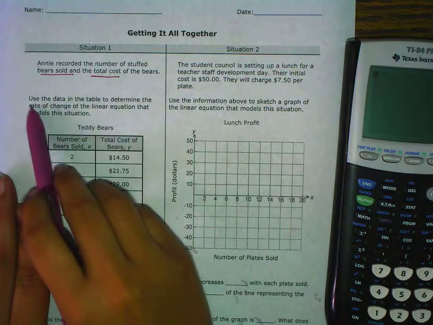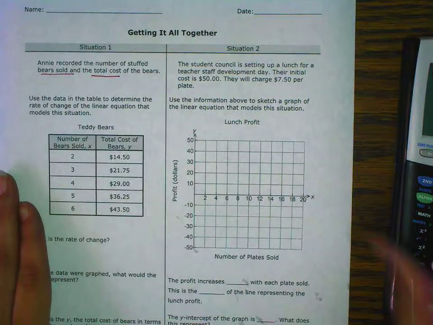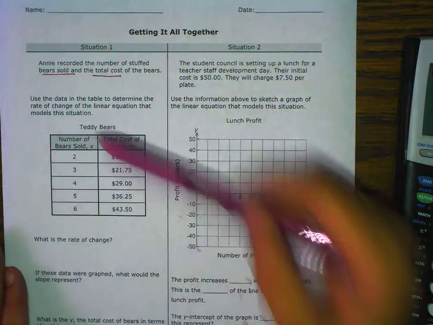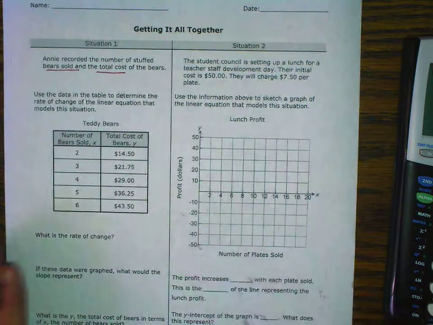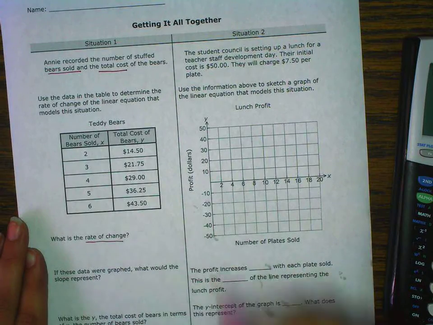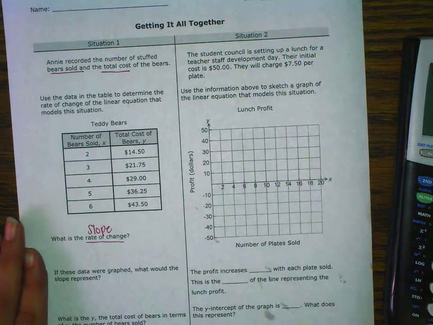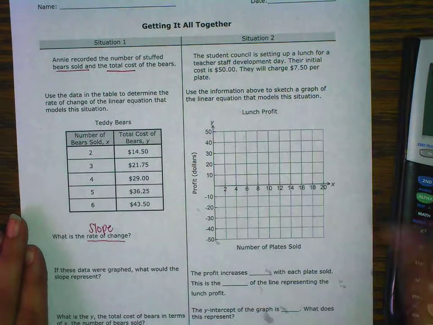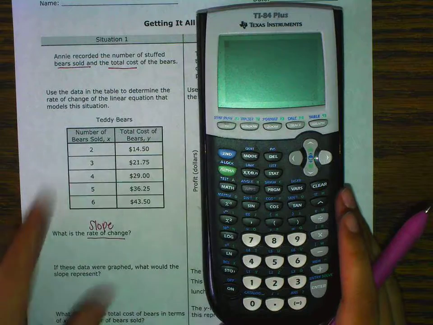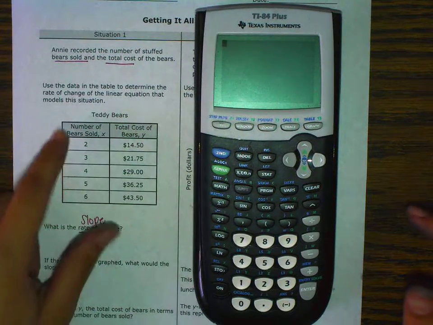It says here, use the data in the table to determine the rate of change of the linear equation that models this situation. So we have our table here. The first question is, what is the rate of change? I want you to know and remember that rate of change means slope. If we see a table like this, we can use our calculator to figure out what the slope or rate of change will be for this specific table.